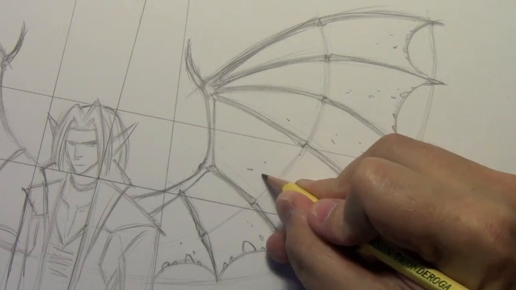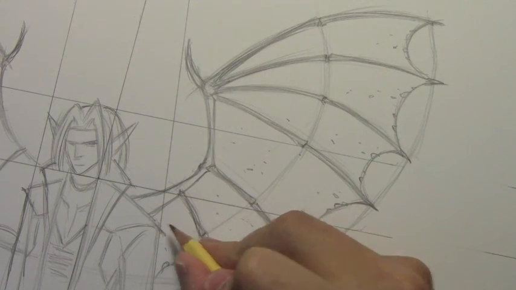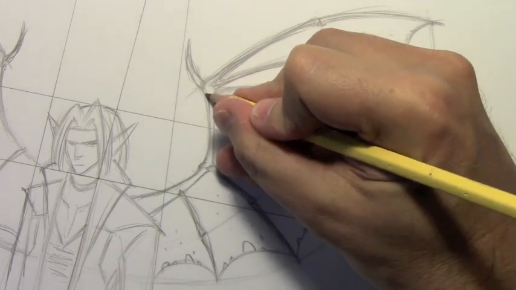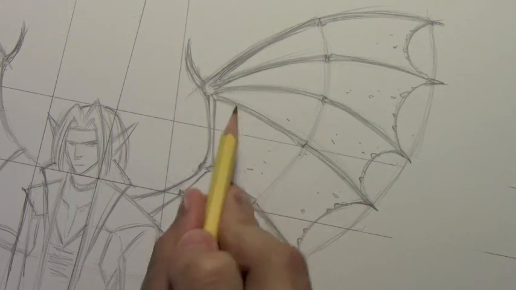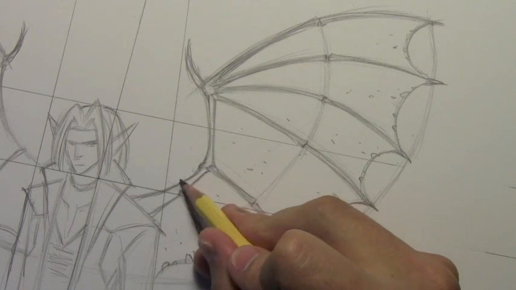So I'm just adding in little spots here and there, and again, when I get to the final part of doing not guidelines, but the finishing lines and the shading and all that, that's when I'm really going to go to town. Trying to create the feeling of a surface here, of a weather-beaten surface.